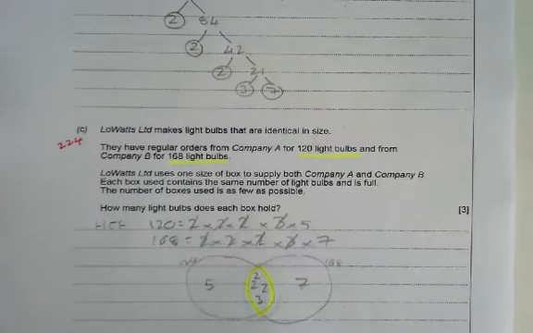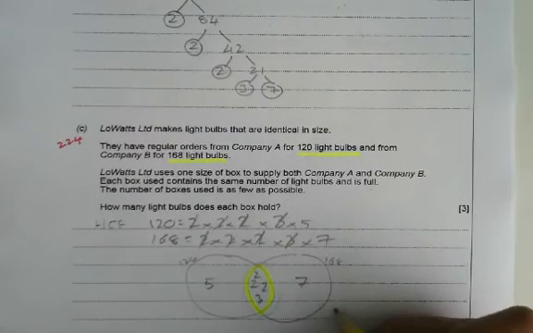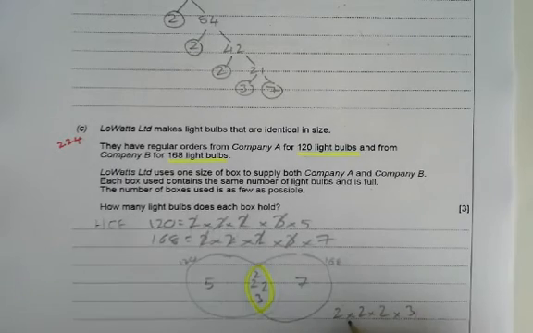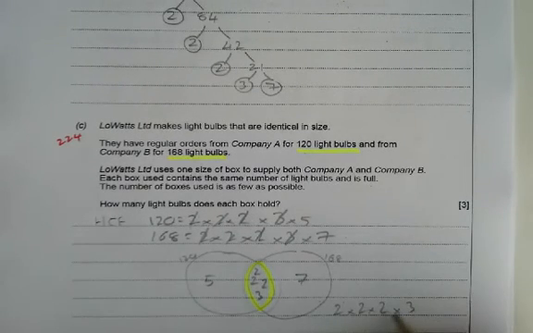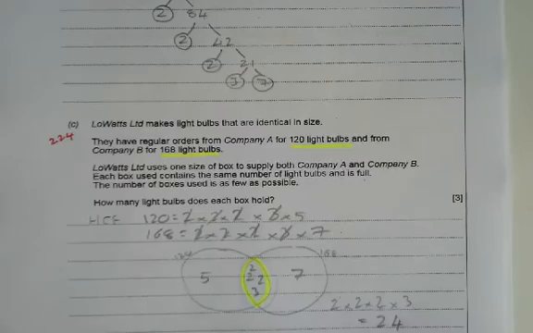Okay, and remember that all of these things are always multiplied together. So we want to do 2 times 2 times 2 times 3. Whenever you do something like this, by the way, if you struggle to figure these things out, it's always easier to start with the bigger numbers and work your way backwards, because doubling things is dead easy. 3 times 2 is 6, times 2 is 12, times 2 is 24. So our answer there is 24 light bulbs for each box.